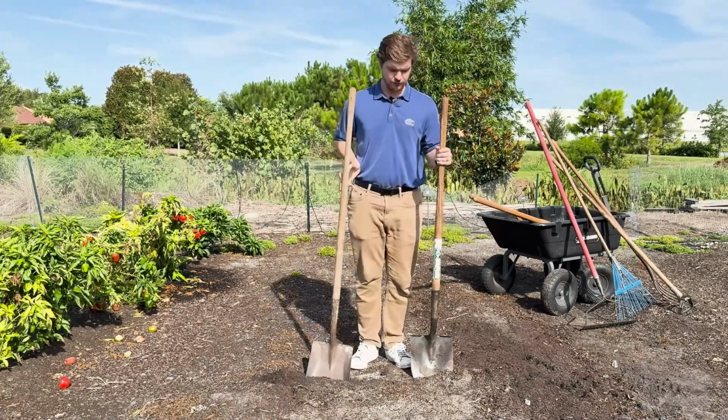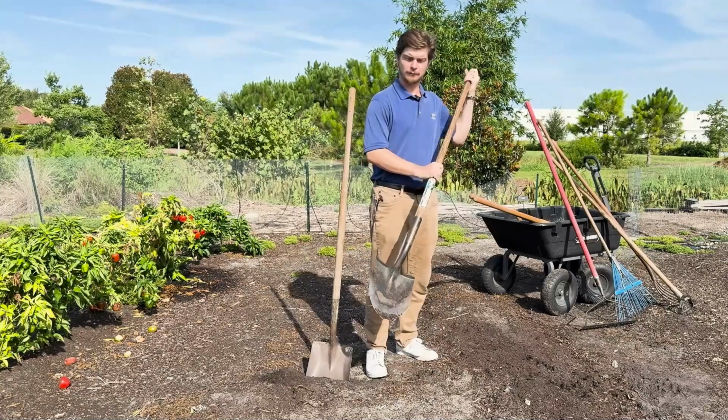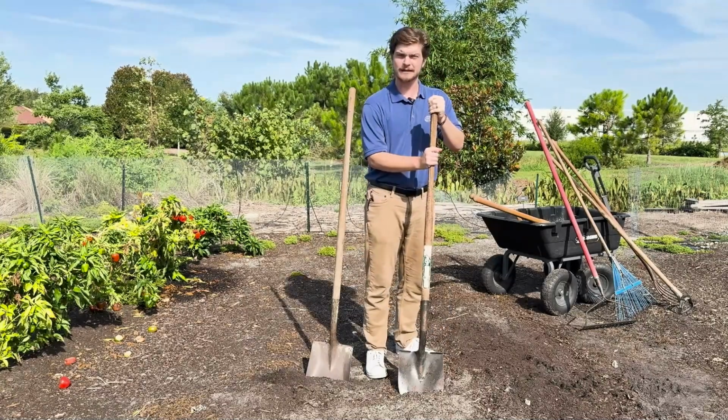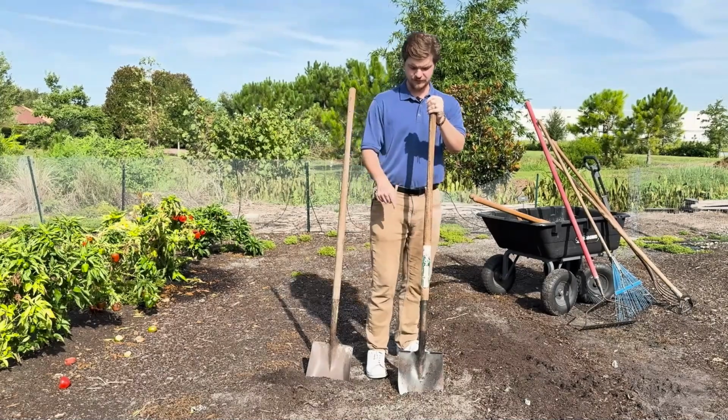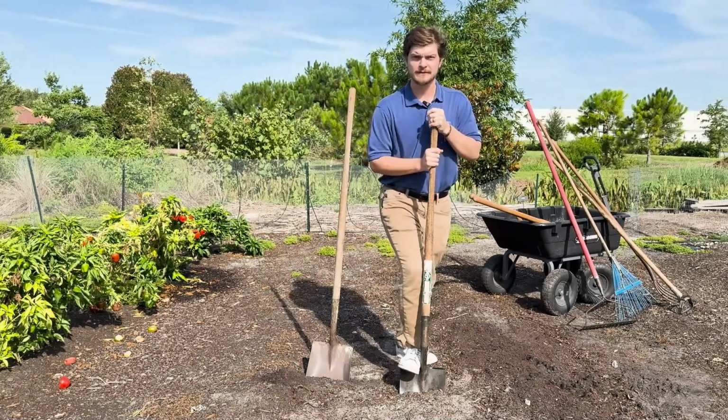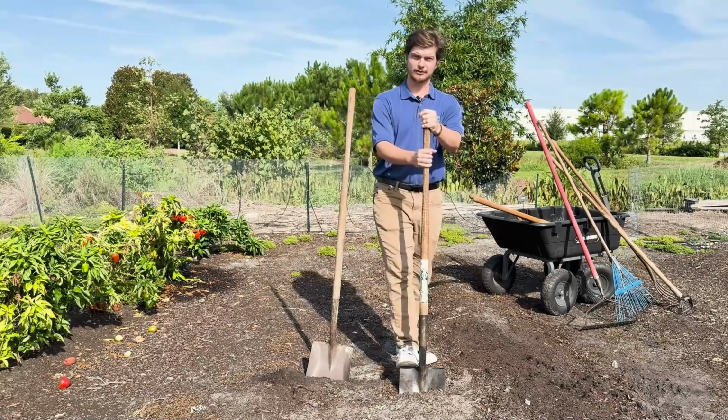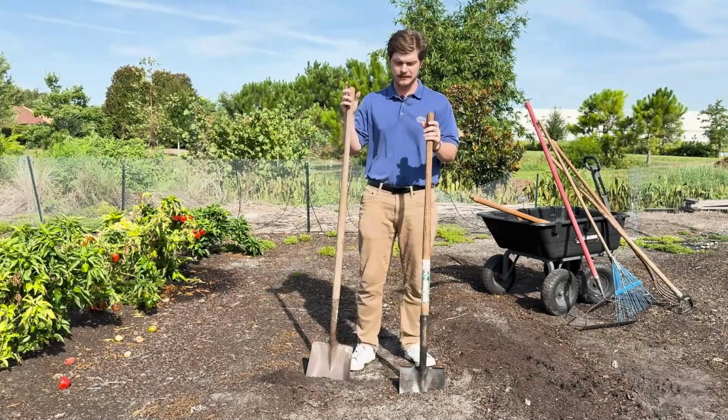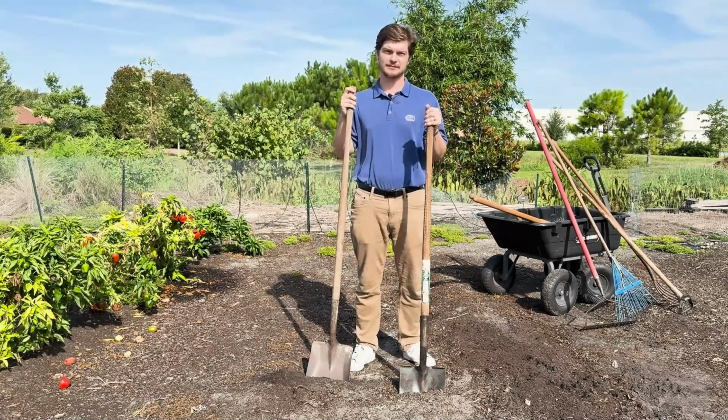Now, when it comes to a normal shovel, you see it's got more of a pointed end. It's better for stabbing into the dirt. And just remember that all shovels have a flat panel on the back that you put your foot on, and it helps you drive it deeper into the soil. Now, you can use either one of these, but each one is made for a specific task throughout the garden.